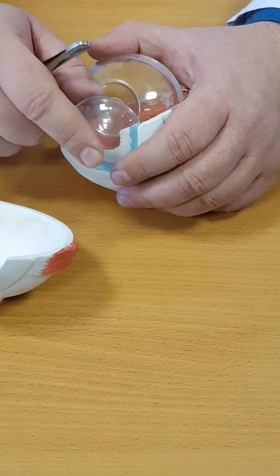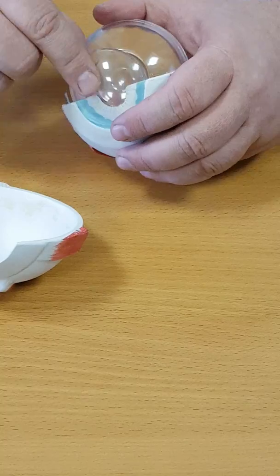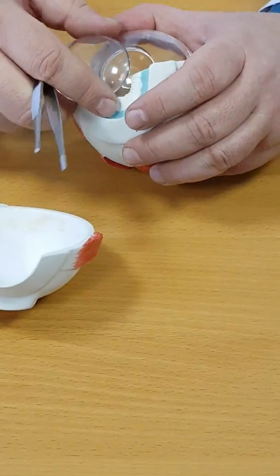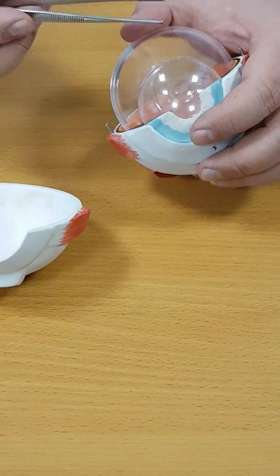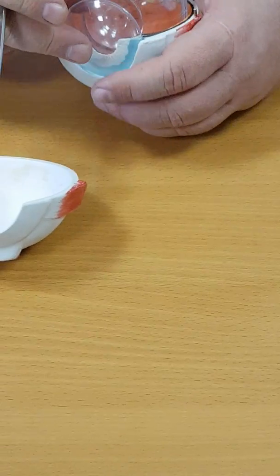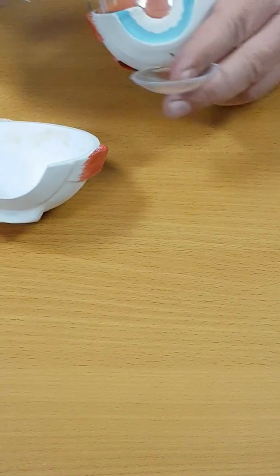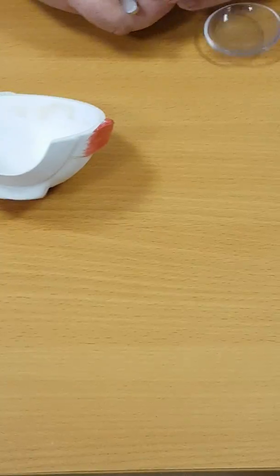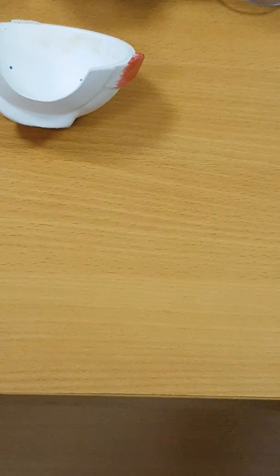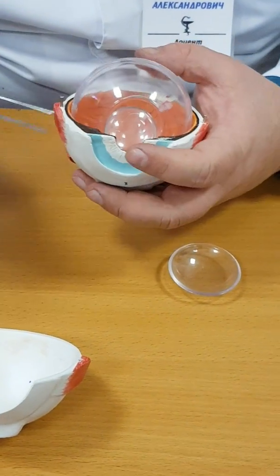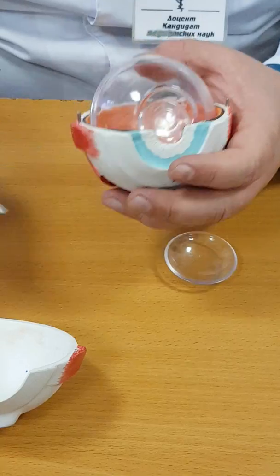Some words about the chambers of the eye. The space between the iris and the cornea, that is the anterior chamber. And the posterior chamber, that is the space between the iris and the lens. It is the lens, and the space between the lens and the iris, that is the posterior chamber.